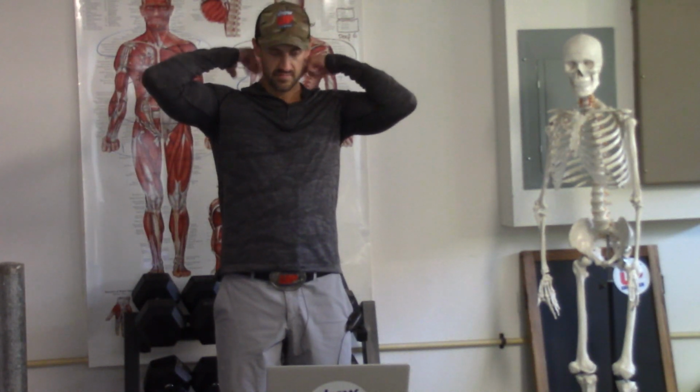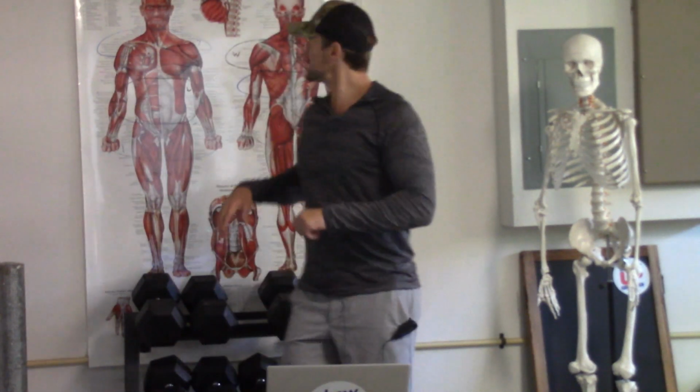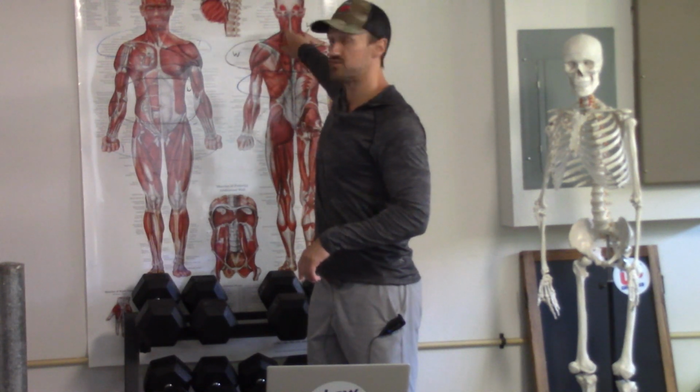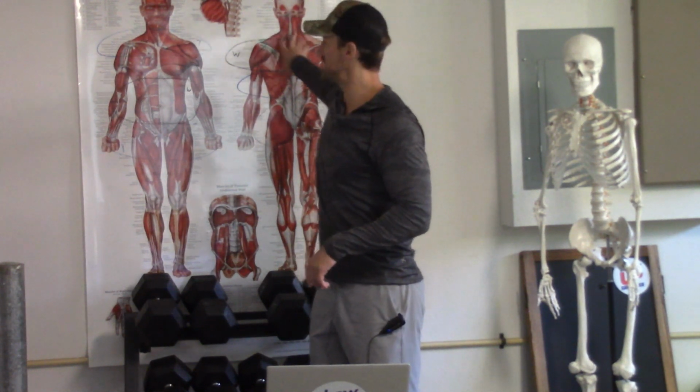Upper trapezius is going to be your main overactive upper neck muscle. Your levator scapulae is going to be underneath that. So here's the posterior side, here's the anterior side. You have the sternocleidomastoid, they're not going to ask you about that one. And then your scalenes, they're going to be deep back in here.